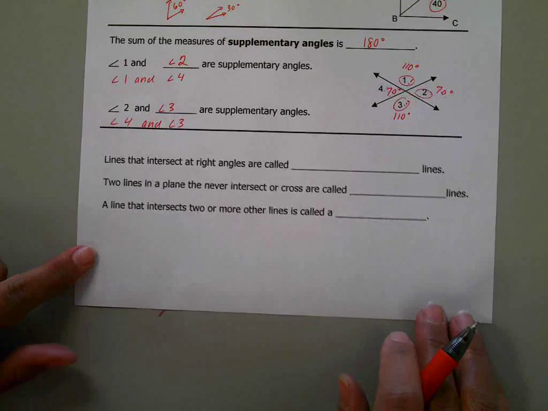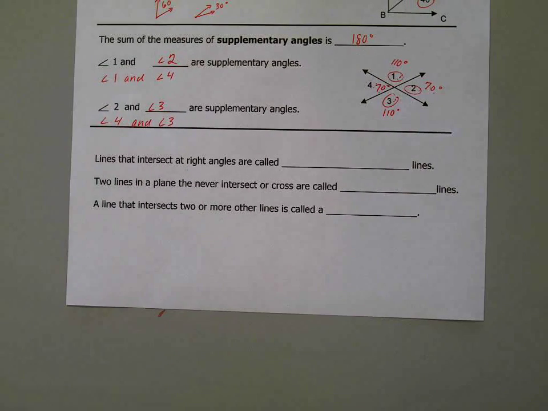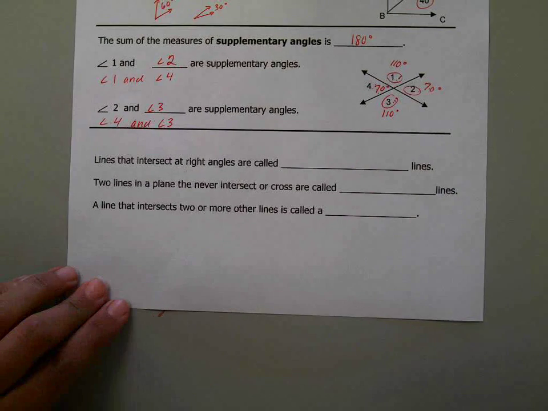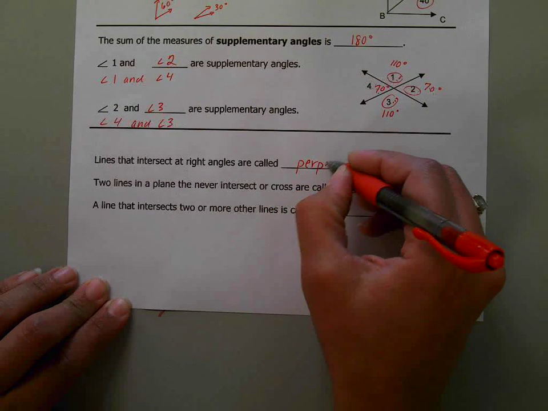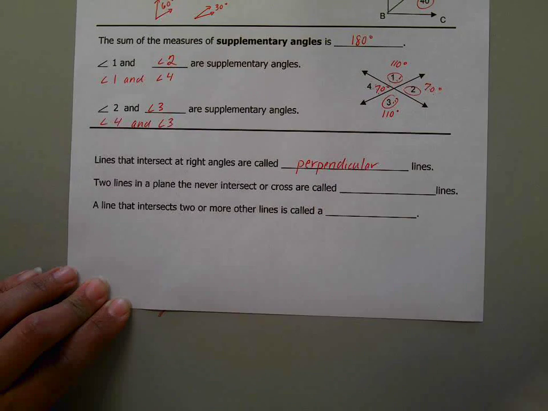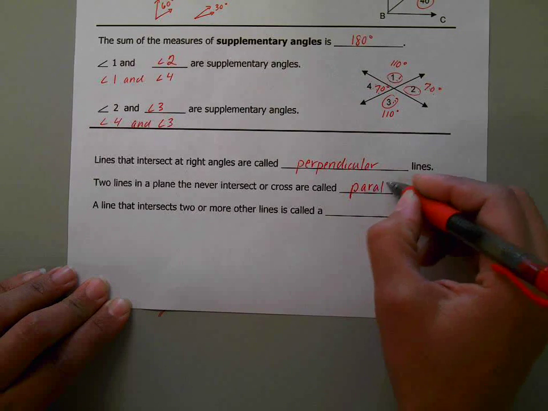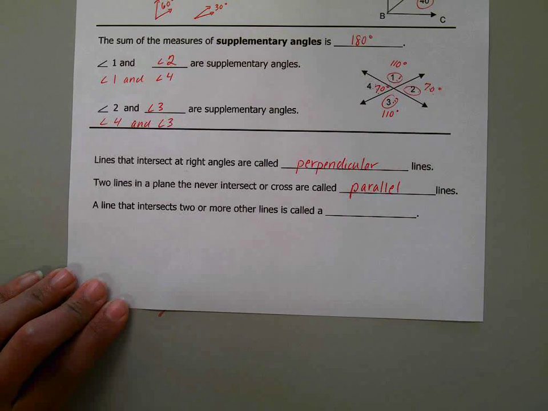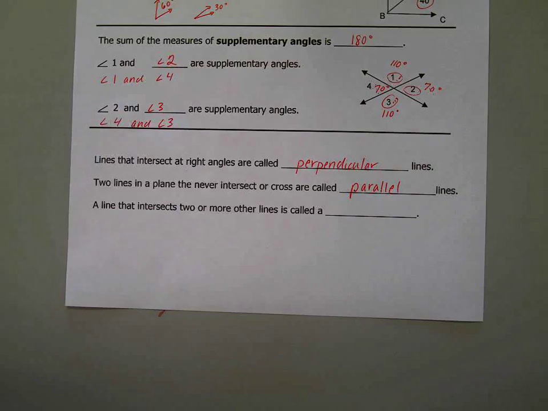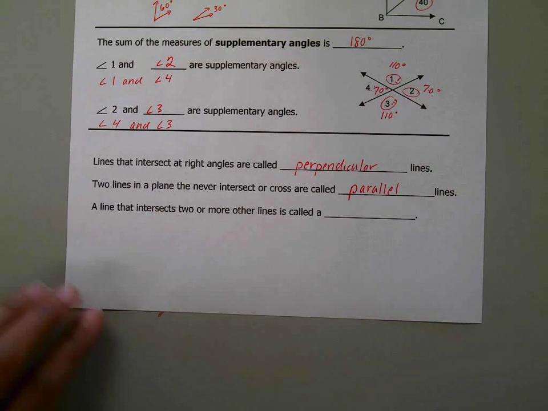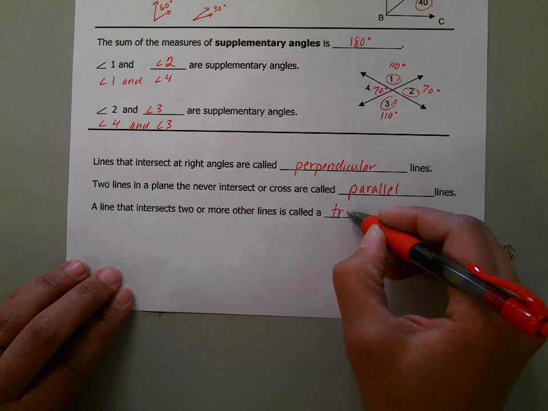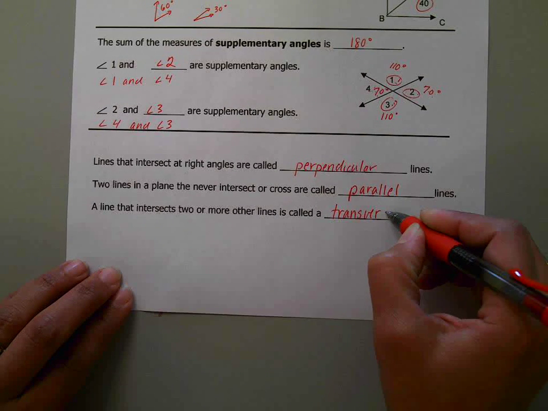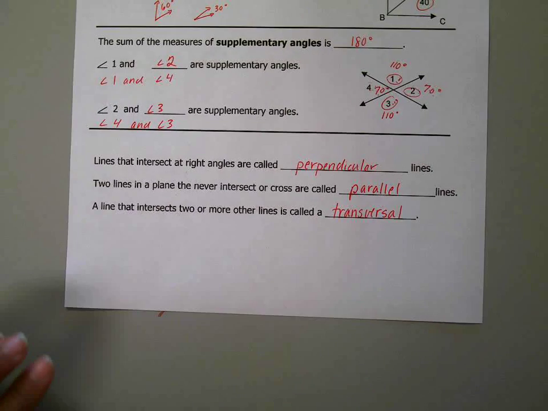Okay, here are a few more review terms. Lines that intersect at right angles are called perpendicular lines. Two lines in a plane that never intersect or cross are called parallel lines. And then a new term that you haven't learned yet, a line that intersects two or more other lines is called a transversal. Transversal. And we're going to look and see what that looks like.